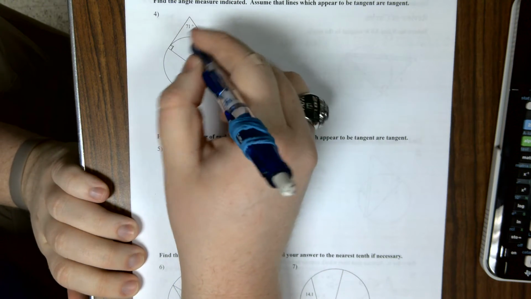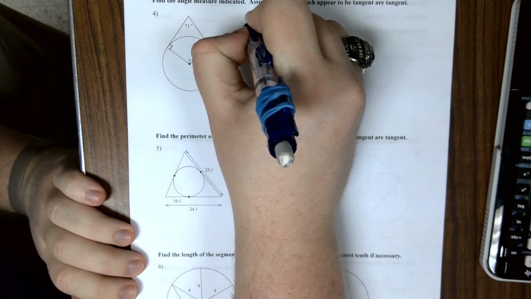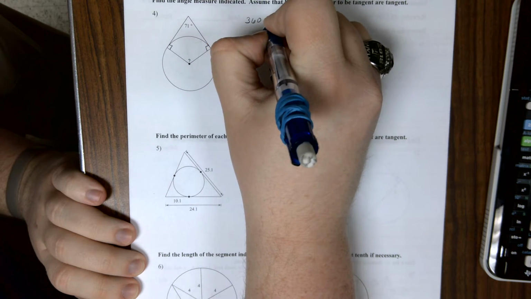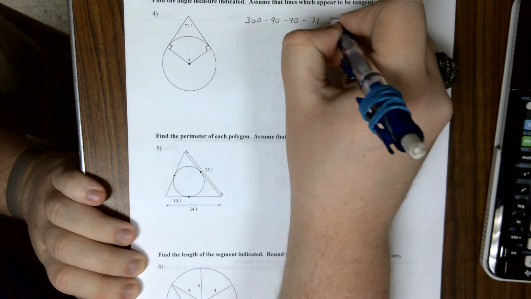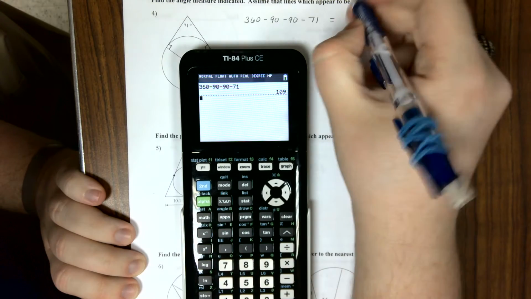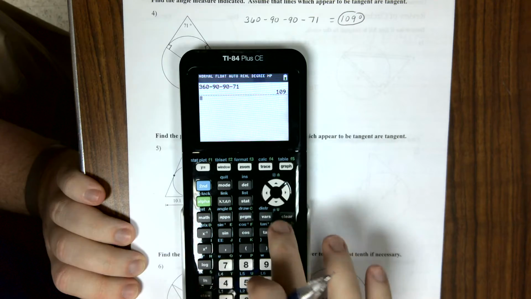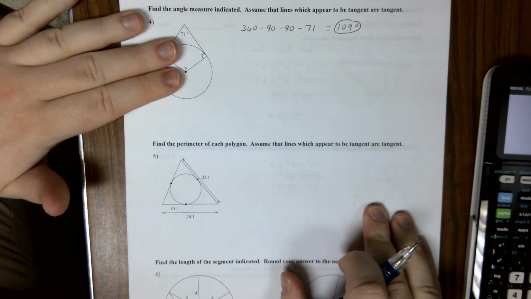Well, remember, this is a four-sided shape. It's actually a quadrilateral, or a kite, but anyway. All quads, when you add up the angles, equal 360. And so we will simply subtract the two 90s and the angle we know. And boom, we get that it's 109 degrees. That's it. Okay, on that problem, guys, that's it. There's no reason you should miss this tomorrow.